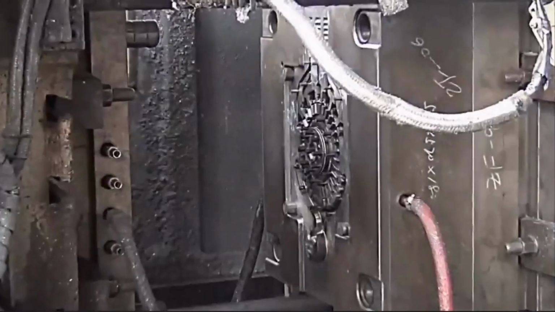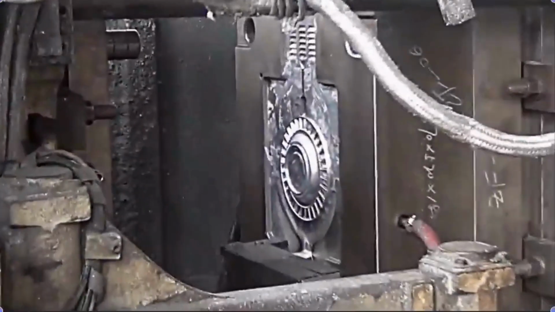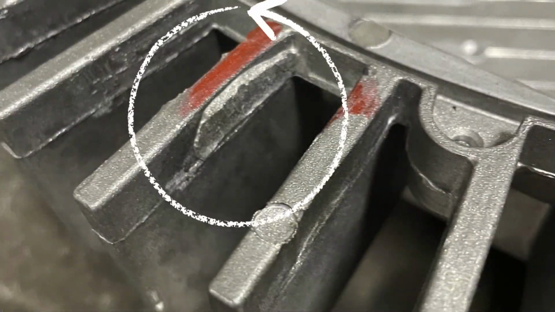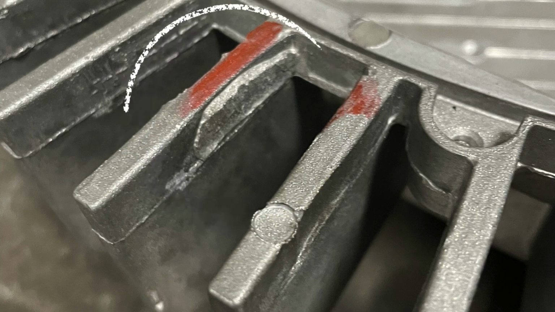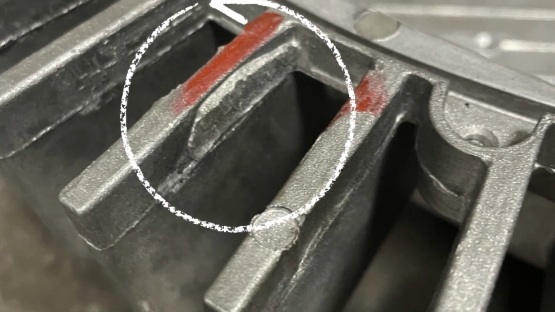When a die casting tool fails, it not only creates a critical situation in your production line, but also causes defects that can halt your operations. This exact challenge was recently faced by one of our customers. The customer had a die casting tool fail, producing the issue you see circled in the photo.